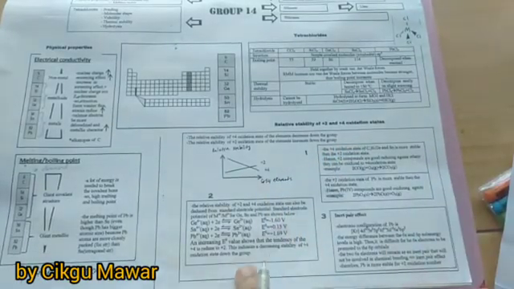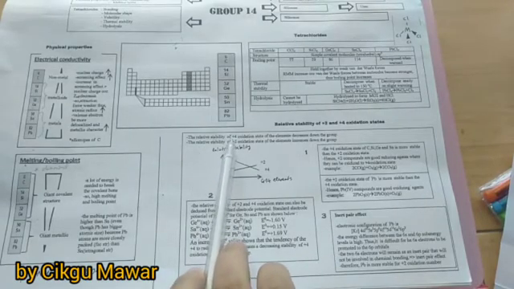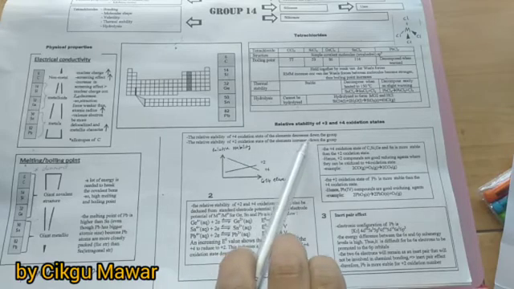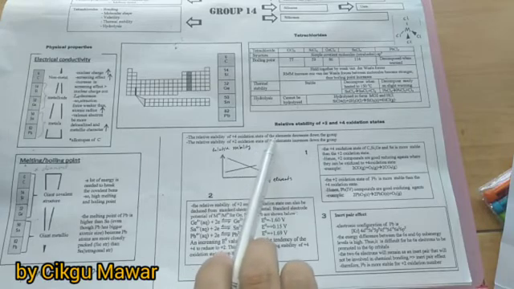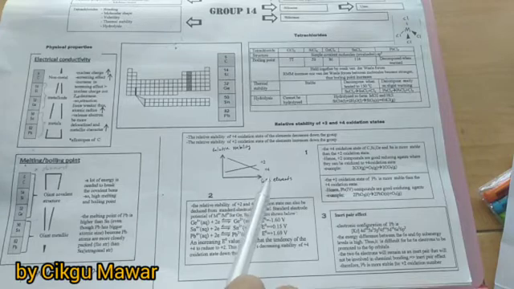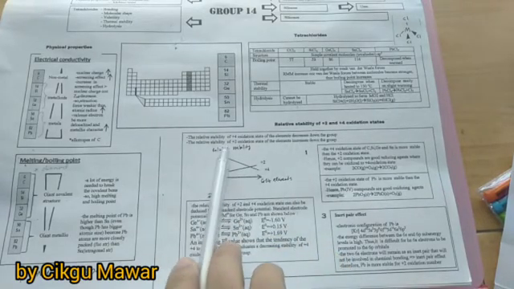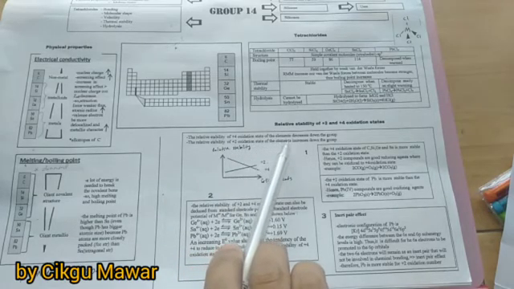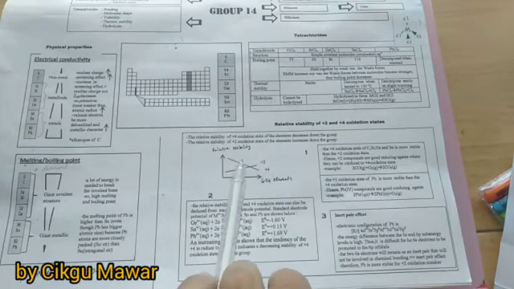From the graph, the relative stability of the positive 4 oxidation state decreases down the group, while the relative stability of the positive 2 oxidation state increases down the group.